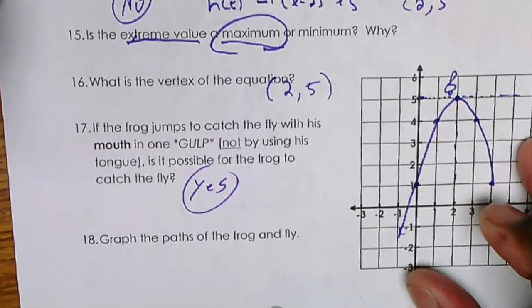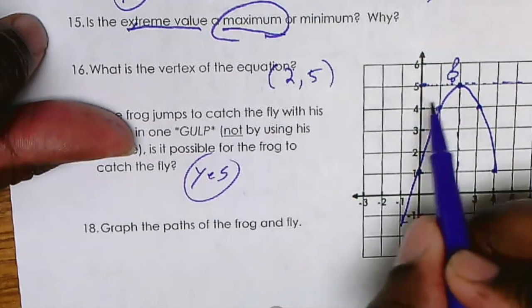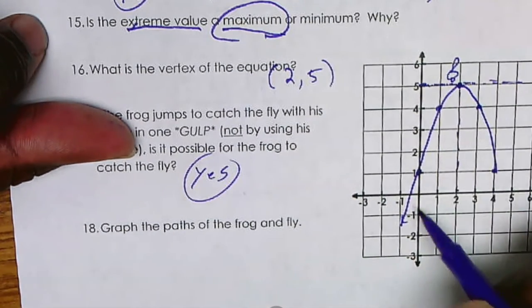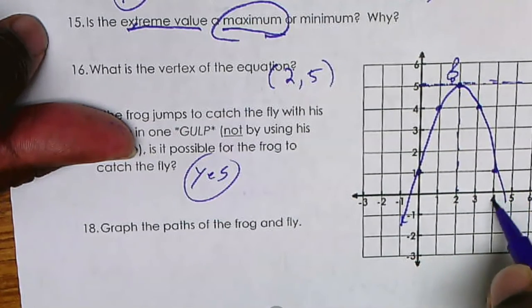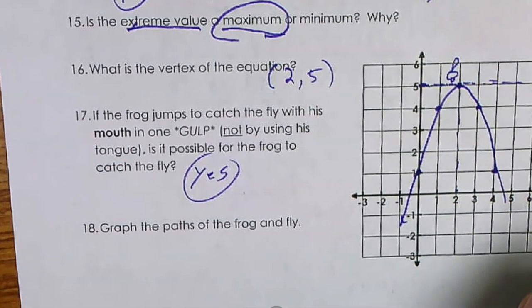It says graph the path of the frog and the fly. So this is the path of the fly, and this is the path of the frog, and it's probably going to cross somewhere between 4 and 5 seconds when it actually meets the ground. All right, that's all I have, and now you should be able to try the second page I gave you, which was homework, if you think you're ready for it. Good luck.